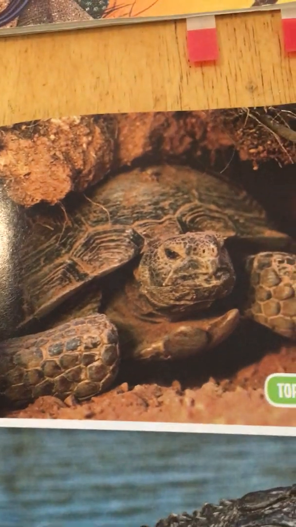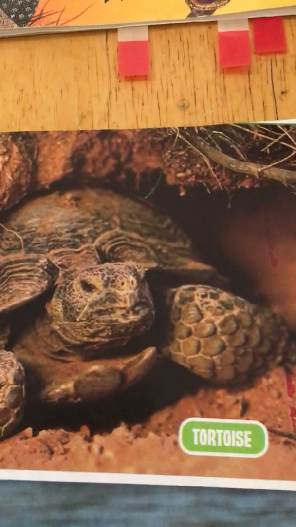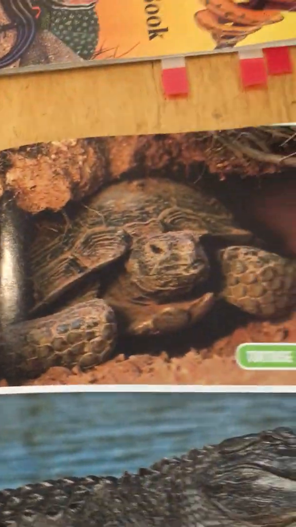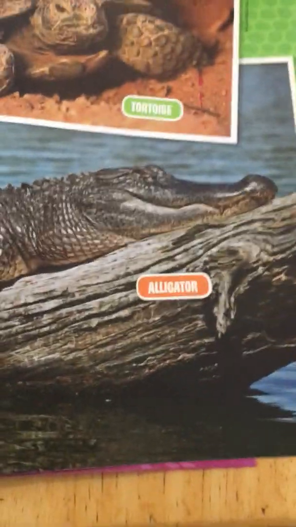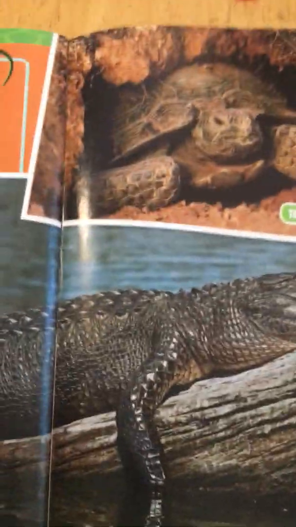Wow. And here it looks like this tortoise is cooling down in a muddy little cave under the water bank, the side of the water bank. Here's an alligator. He's near the water. Guess he's getting warm. But if he needed to cool off, all he has to do is drop into the water. Alright, that's the end of those pages.